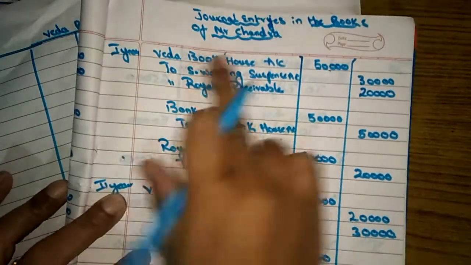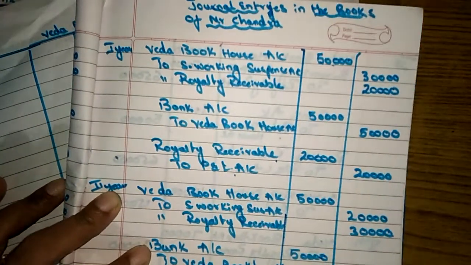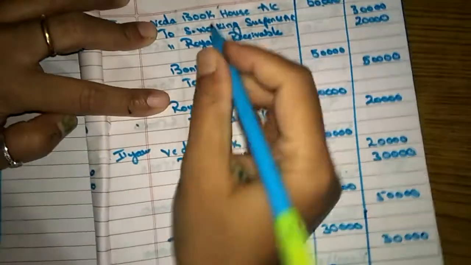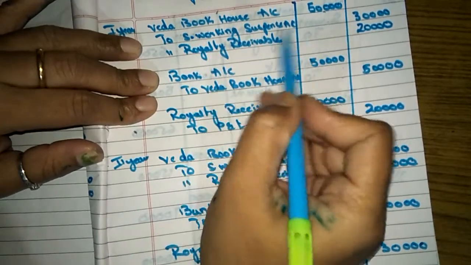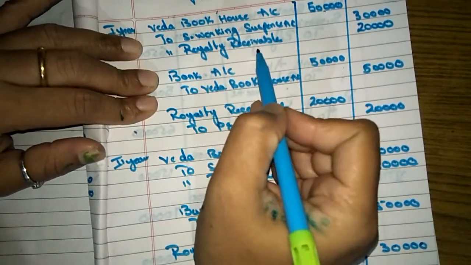Okay, let's post these journal entries in the ledgers. The first journal entry is Veda Book House account to short working suspense account to royalty receivable account.